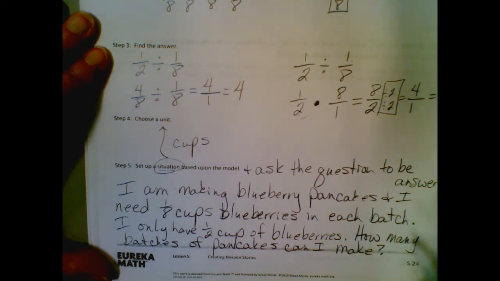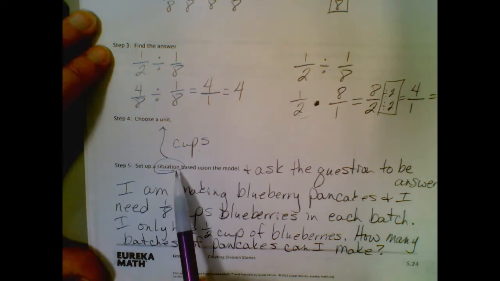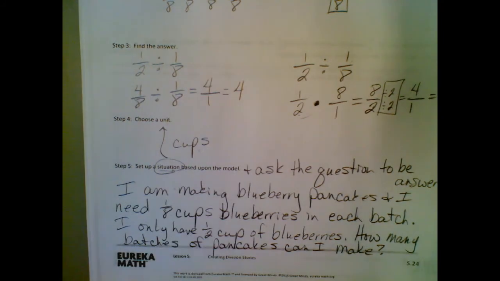From this, I'm going to come up with the 1/2 divided by 1/8, 1/2 broken into groups of 1/8. How many 1/8s are in 1/2? So this is setting up the stories for division problems. You're going to be working on the other exercises, and we'll have a student come up with example number 2.